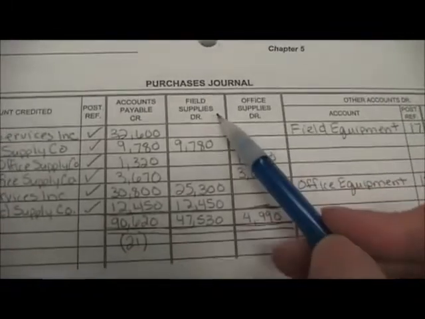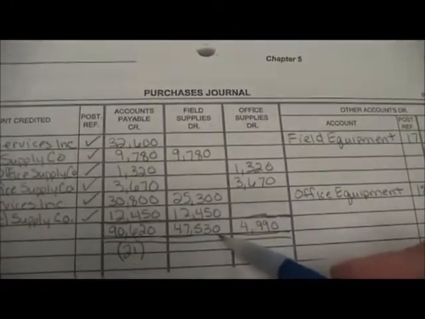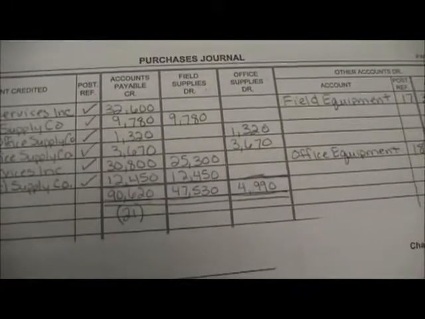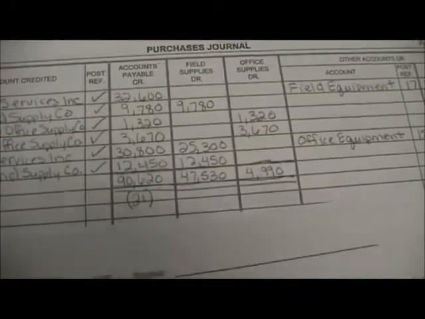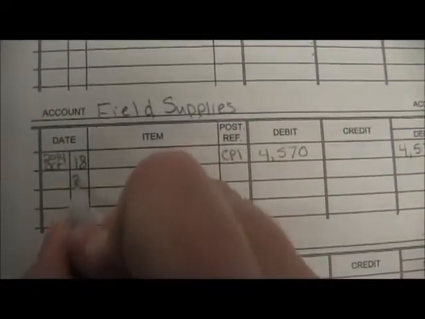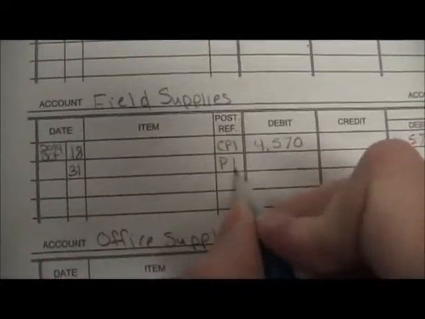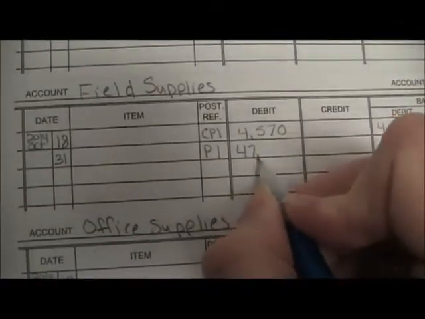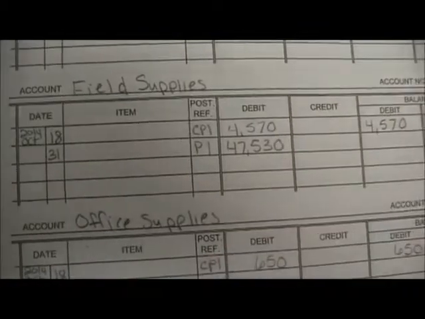The next one is field supplies debit for $47,530. Field supplies is on page 1 of our general ledger. It is the 31st. Purchases 1. We had a debit of $47,530.